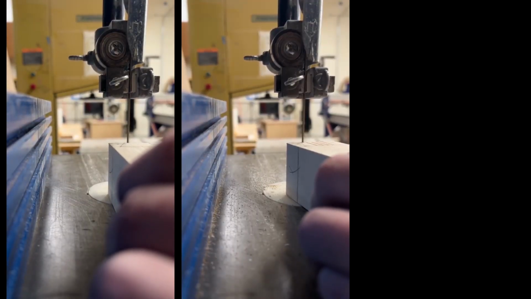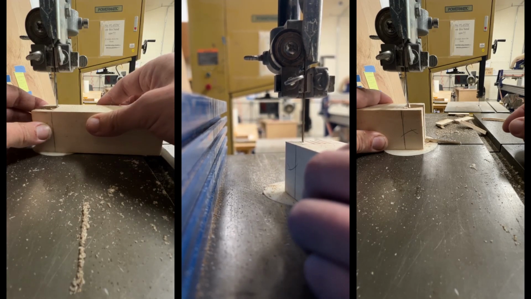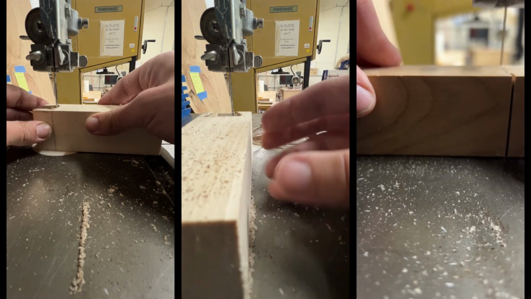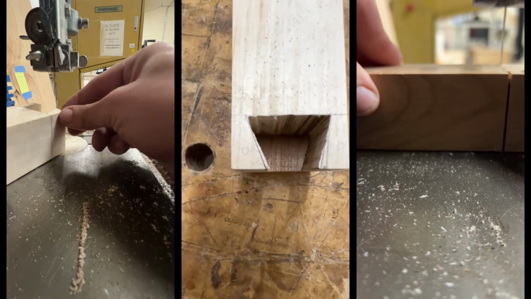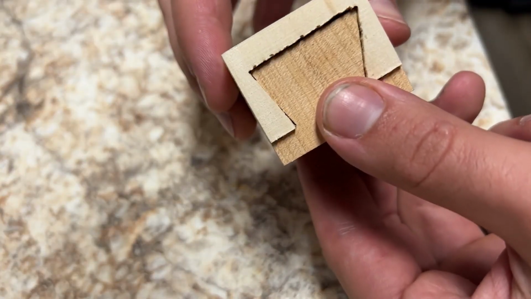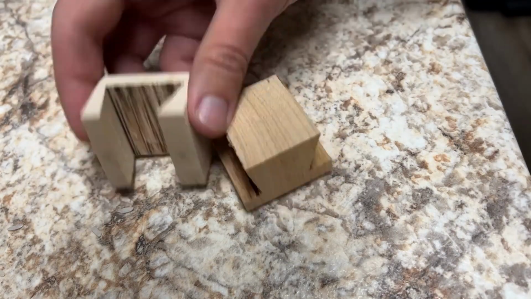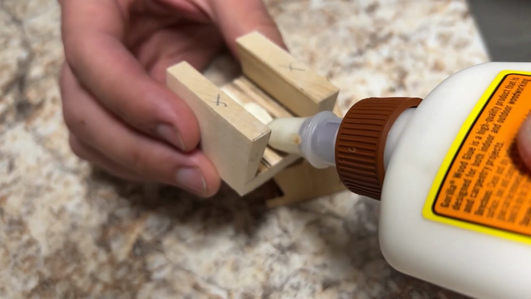So admittedly, I am a complete novice when it comes to making dovetails, but thankfully I do have access to a bandsaw, so I'm going to use that for most of the heavy lifting on this project. There's a lot of guess and check to make sure that the fit is going to be somewhat okay. And to make this box completely useless, I'm going to glue this together so that it can never come apart again.